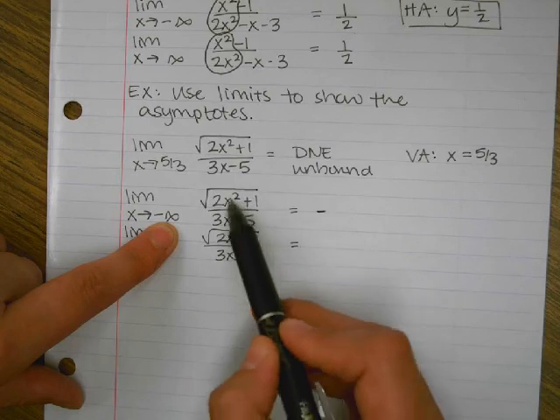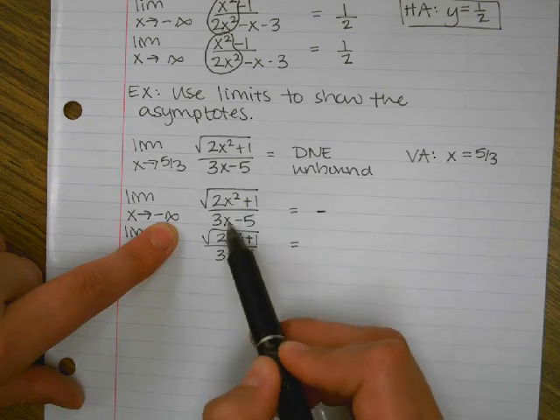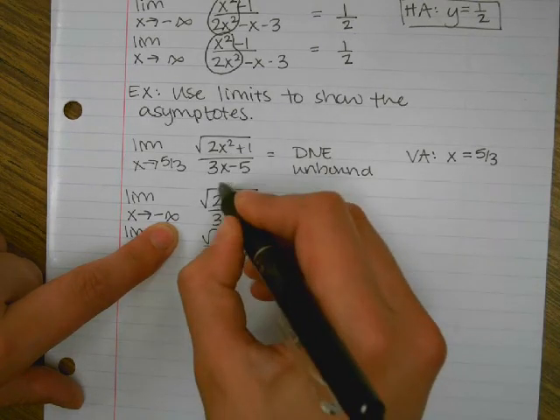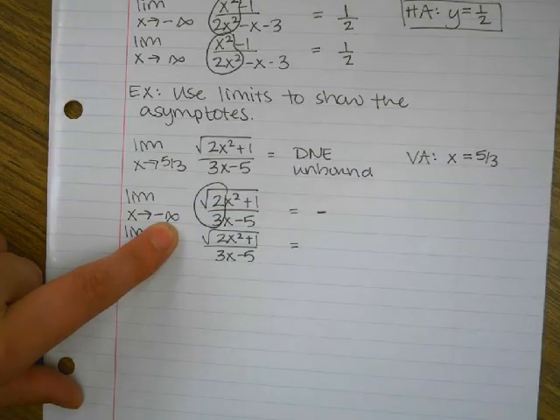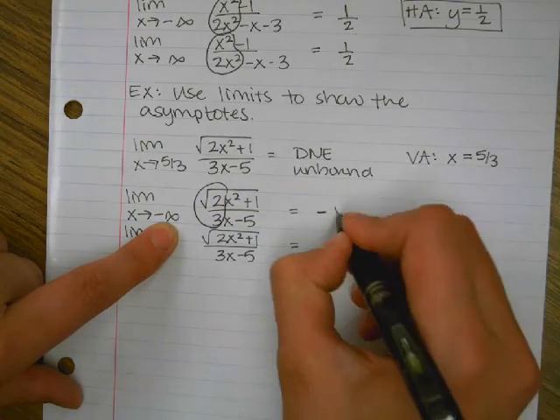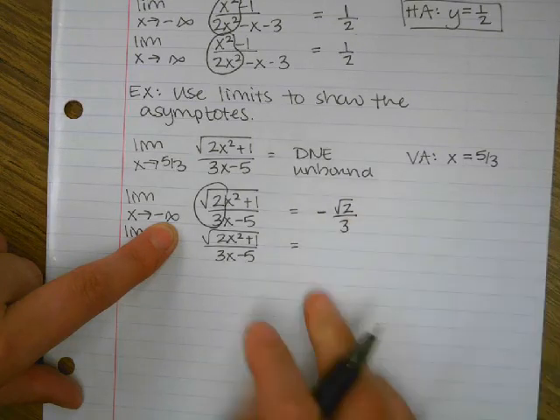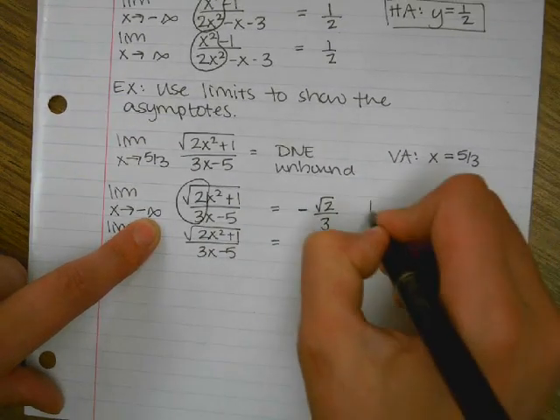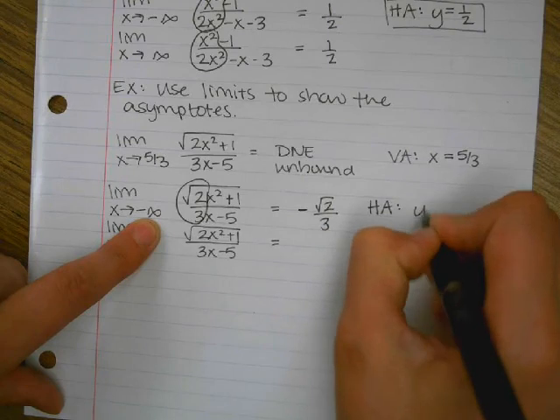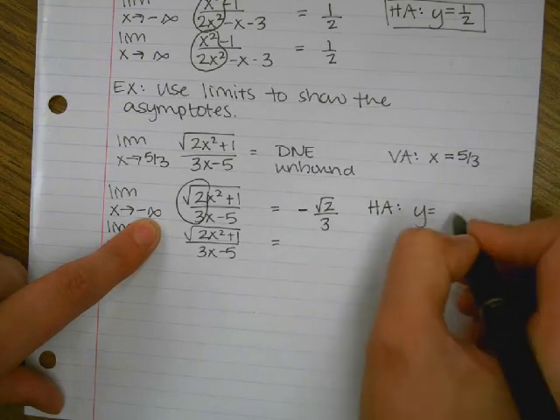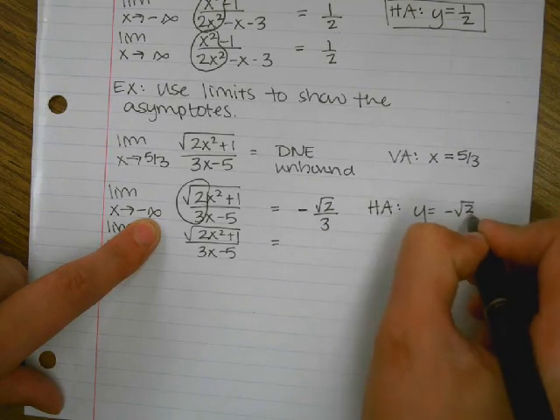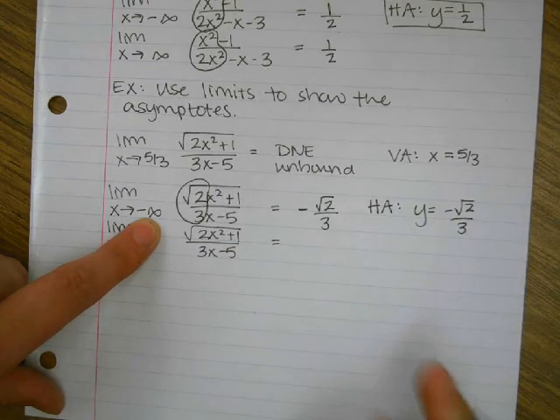And so these two are going to be the same size when I plug in infinity. So now I'm just going to be looking at this part right here. And so then root 2 over 3 is what would be left over there. So I can see that on the left side of my graph, the curve would be approaching a horizontal asymptote of negative root 2 over 3.